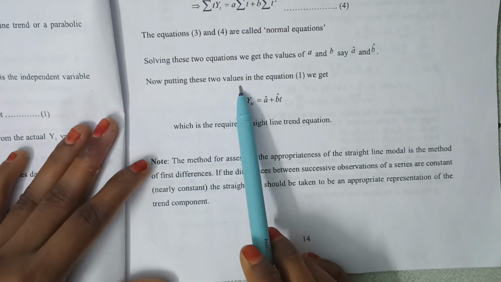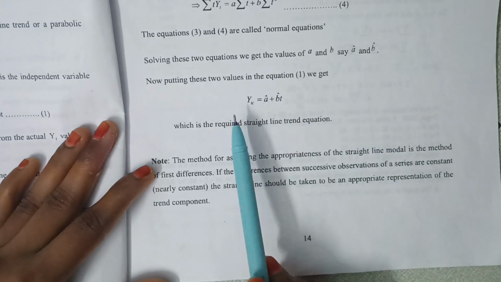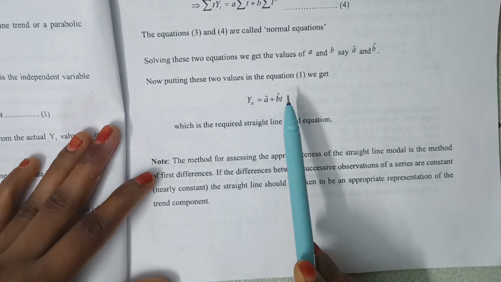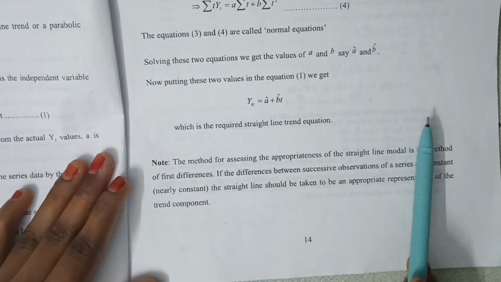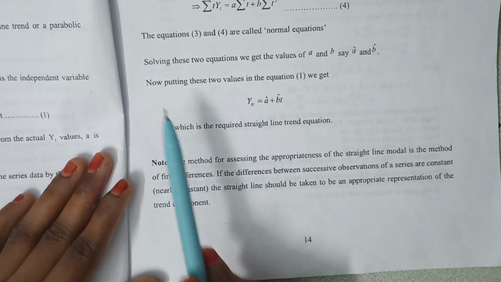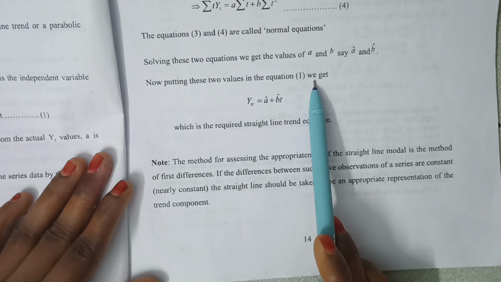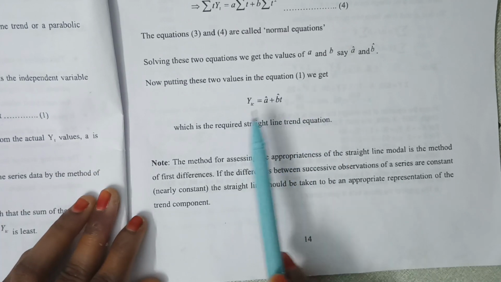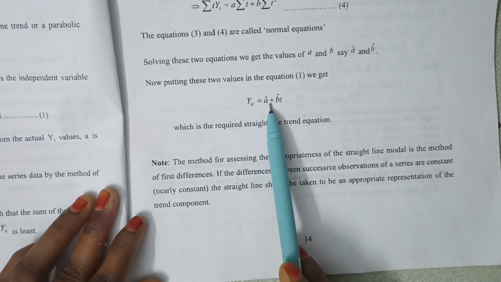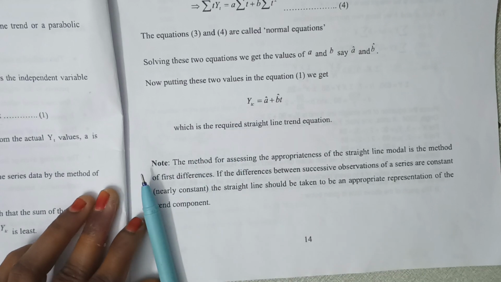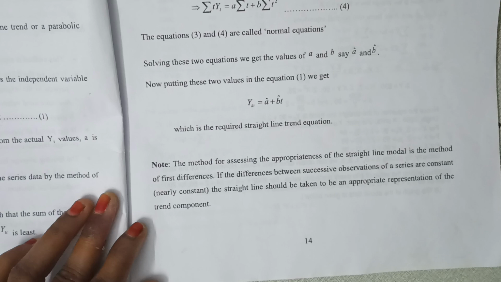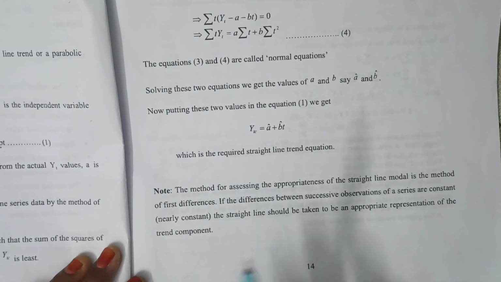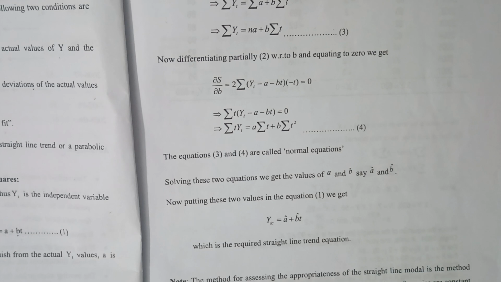Now putting these two values in our equation y is equal to mx plus c, we get a straight line, which is the required straight line. Now putting these two values in equation 1, we get y is equal to ytc is equal to a plus bt, which is the required straight line trend. So this is how we calculate the trend values using the method of least squares.